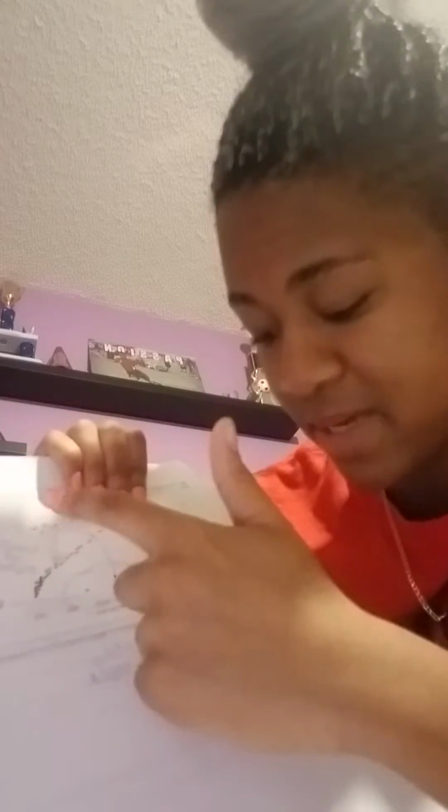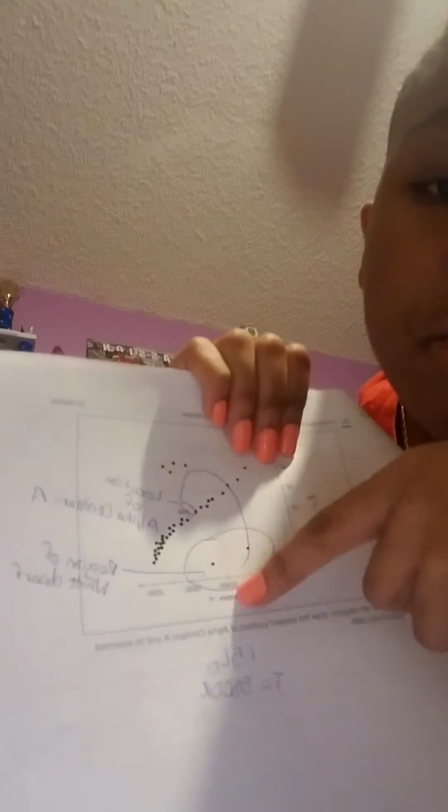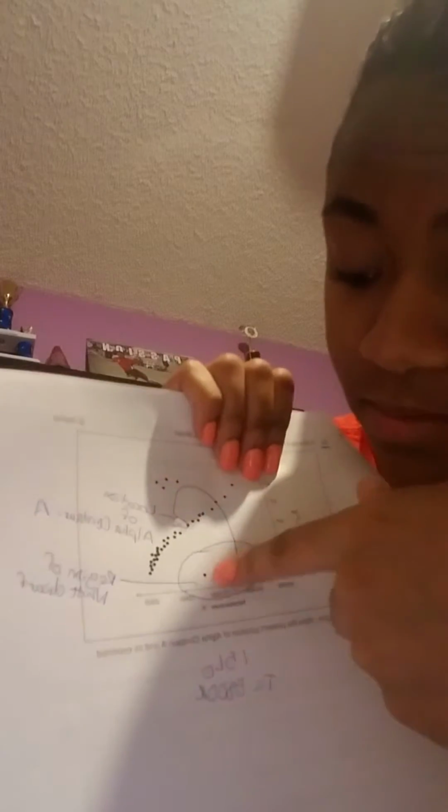This is where it's supposed to be, the location of Alpha Centauri, right here. And then this is the expected path going to the circle, which is the region of the white dwarf. This is the evolutionary path.